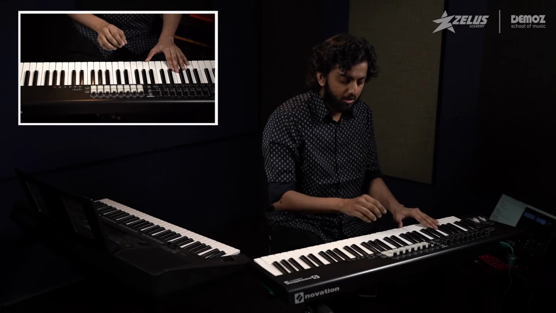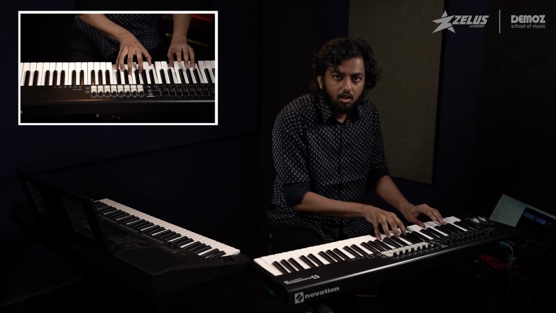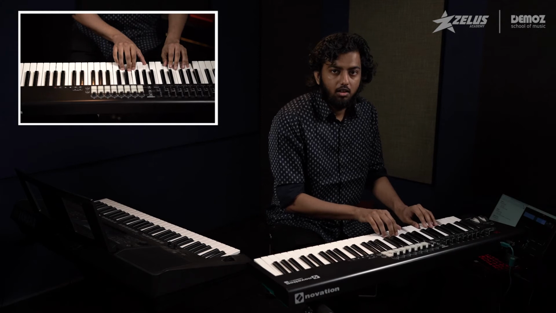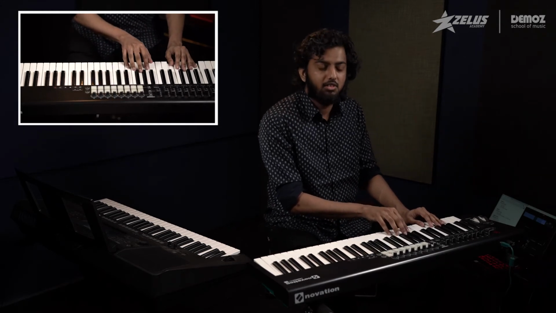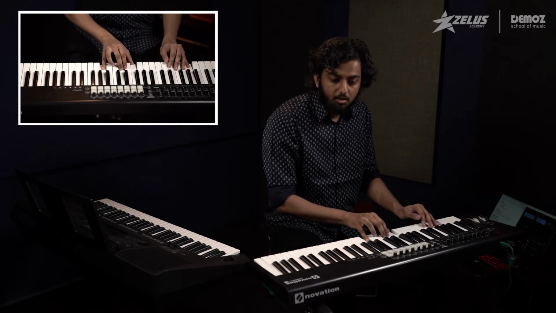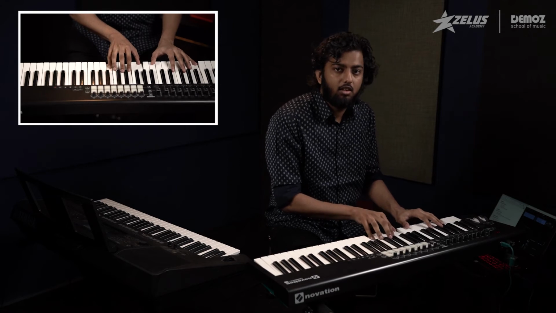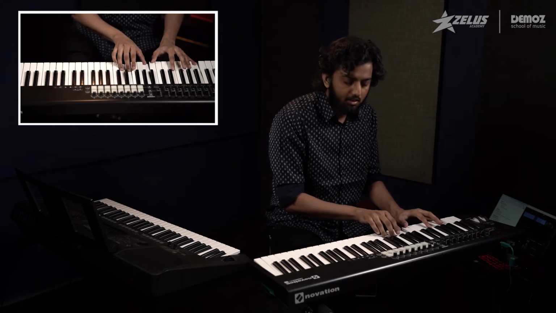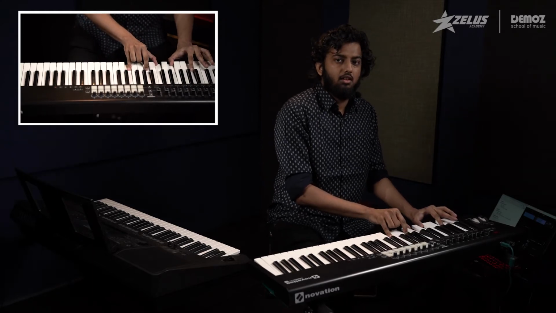So when I say piano, I'll be soft, like that. When I say forte, I'll be loud. And piano. This is piano, just gentle. And forte. Piano. Forte, right?